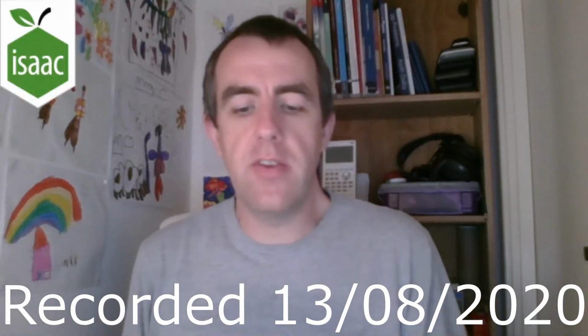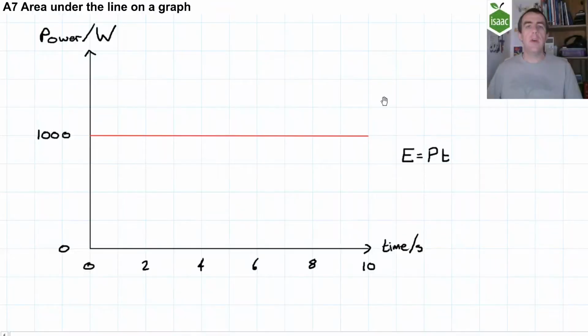This video is about the area under the line on a graph, A7. Now, as I mentioned in the video for A5, physicists draw graphs so that they can extract important information from the features of those graphs. Here is an example of a graph of power on the y-axis and time on the x-axis.